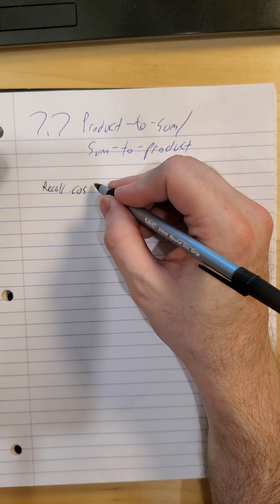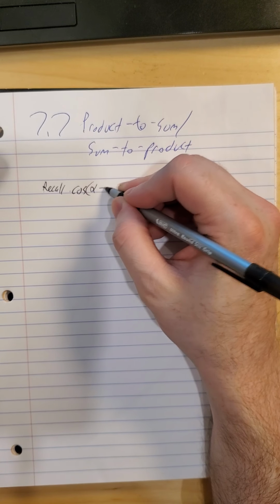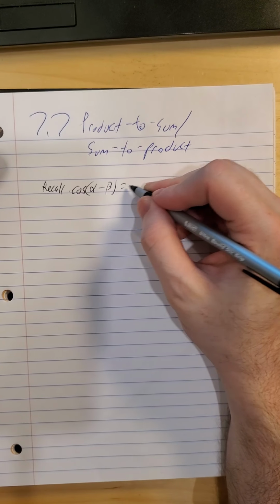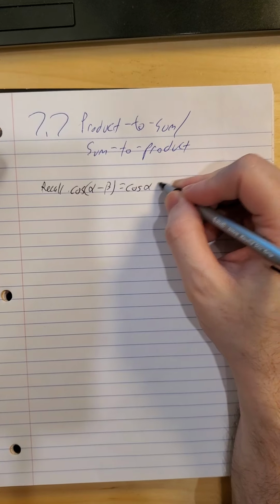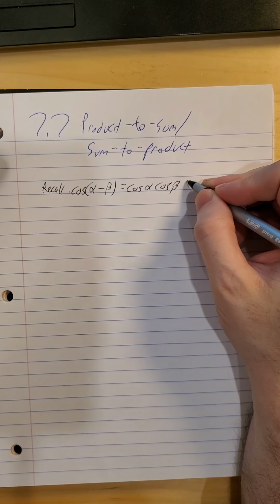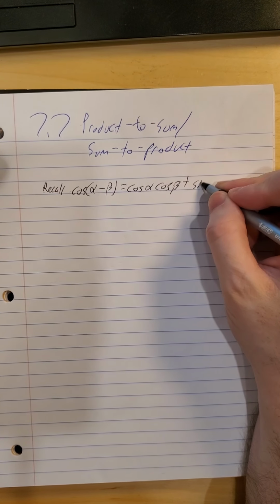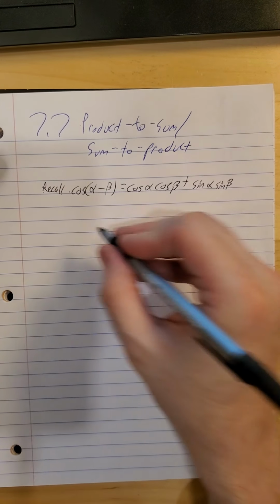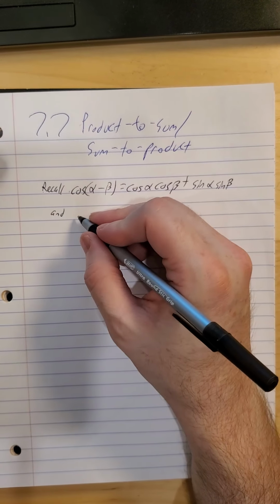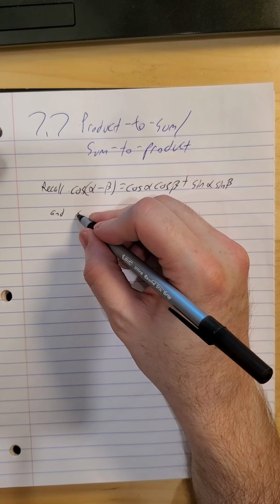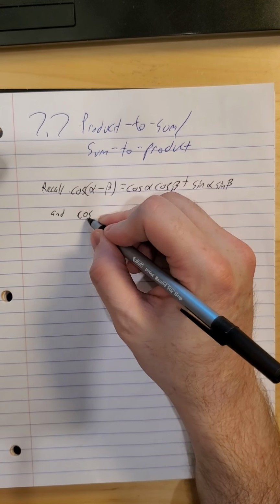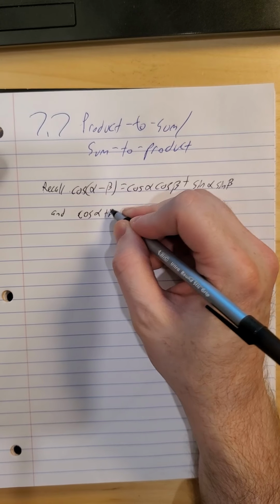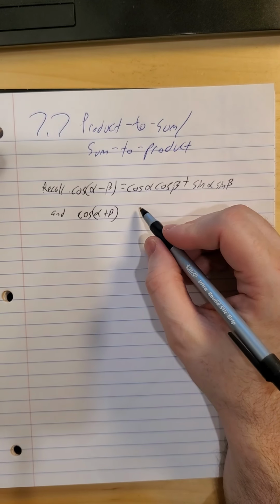So we're going to recall cosine of alpha minus beta, cosine alpha, cosine beta, and flip the sign, sine alpha, sine beta. And we also know that cosine of alpha plus beta.